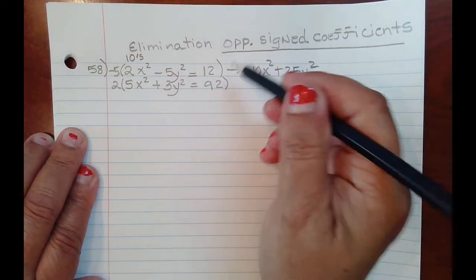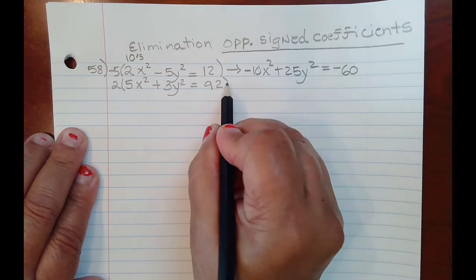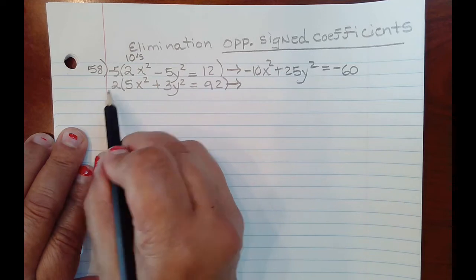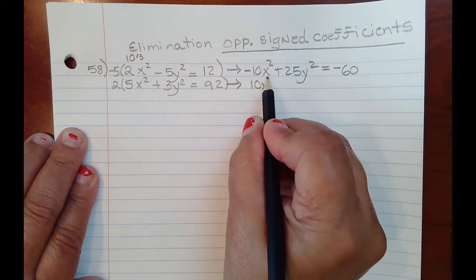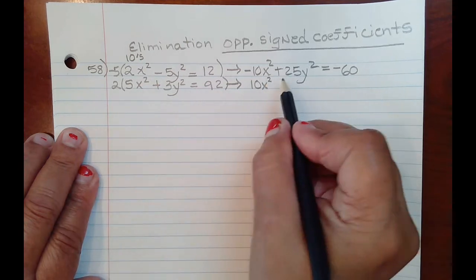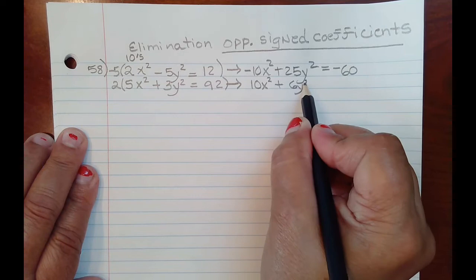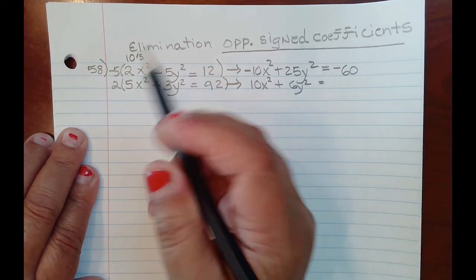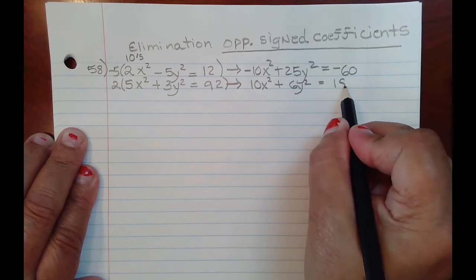Then it's -5 times 12, -60. On the bottom equation, multiplying everything by 2 gives you a +10x squared. Then 2 times 3 is 6y squared. And then 2 times 92 is 184.